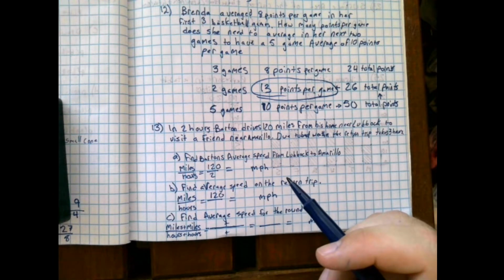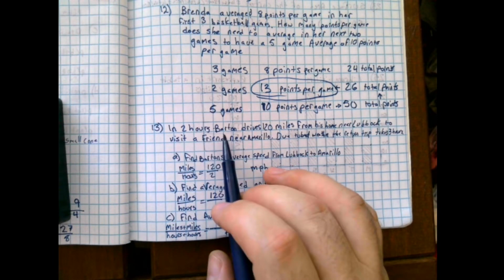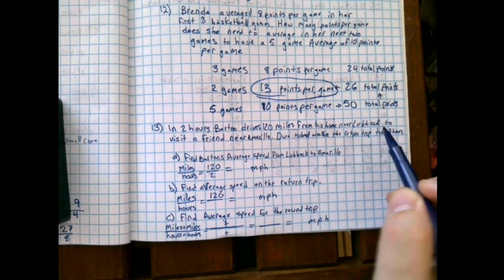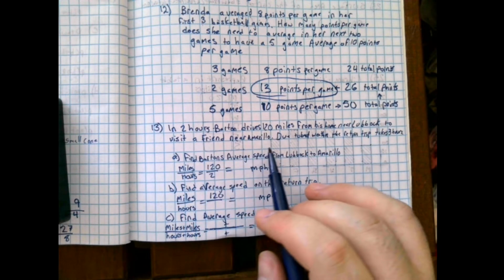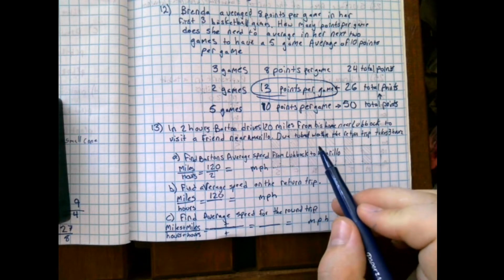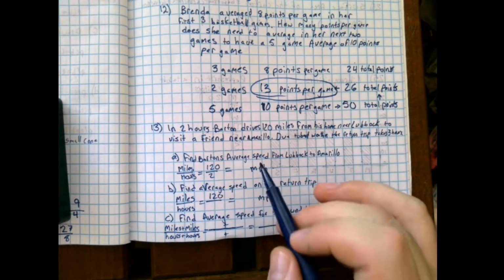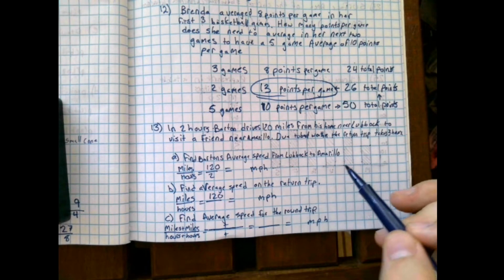Question 13 says, in 2 hours, Barton drives 120 miles from his home near Lubbock to visit a friend near Amarillo. Due to weather, the return trip takes 3 hours. Part A says find Barton's average speed from Lubbock to Amarillo.